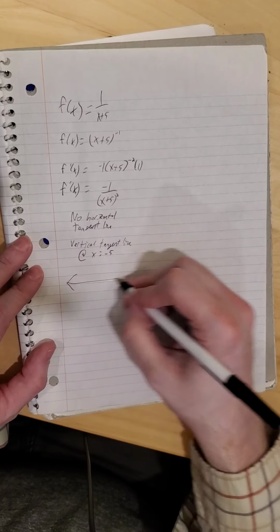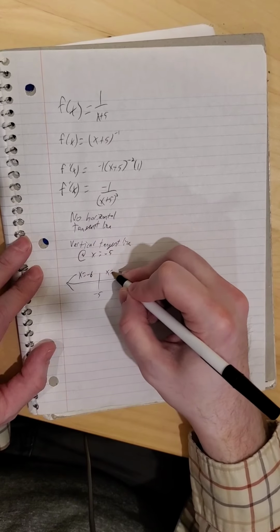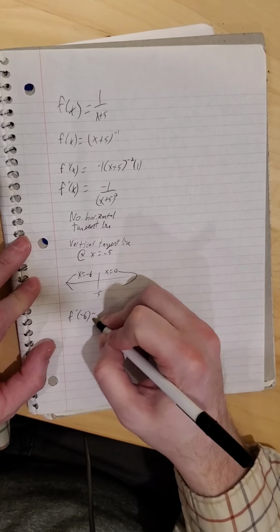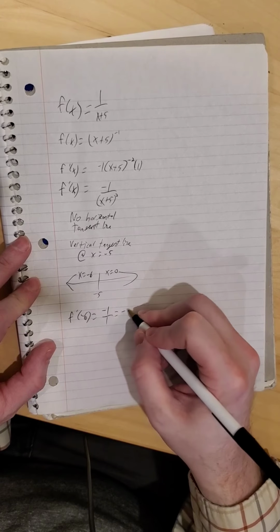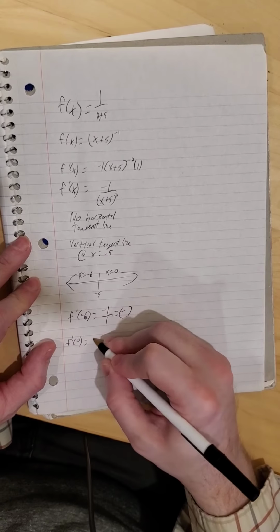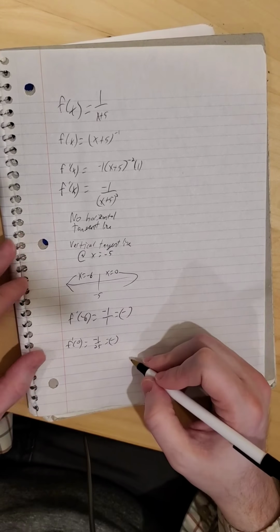So again, quick little number line, pick a guinea pig on either side. So f prime of -6 is -1 over -1 squared is 1, so that's a negative. F prime of 0, -1 over 25, also negative.